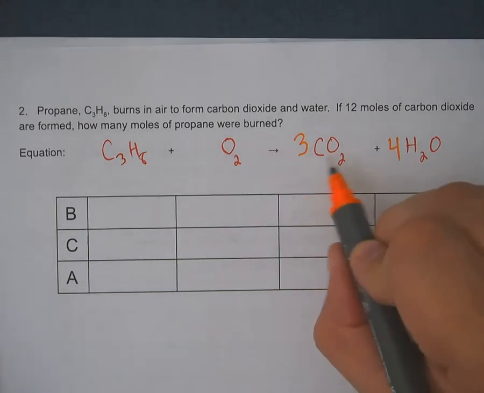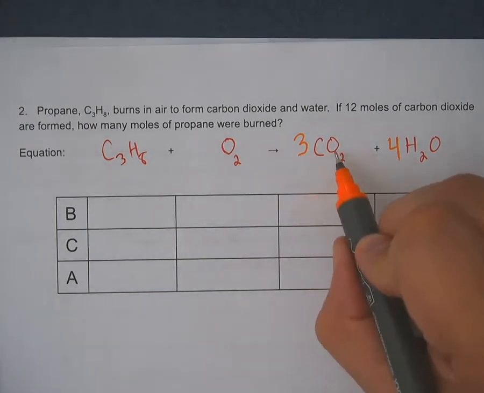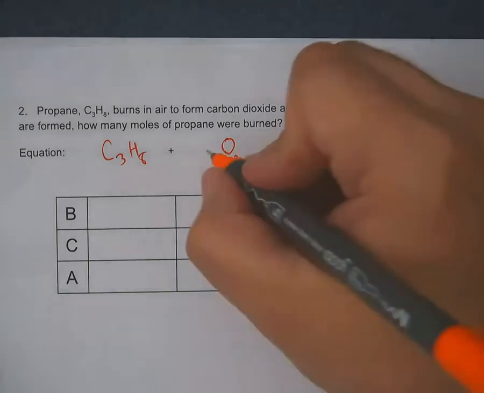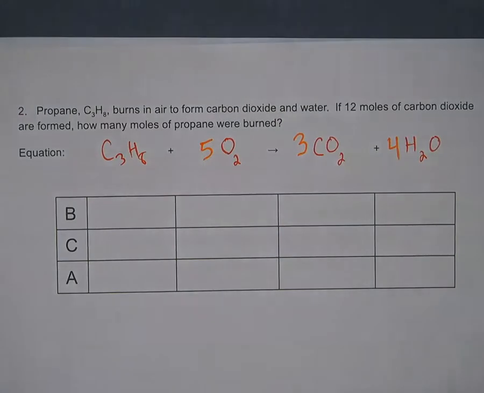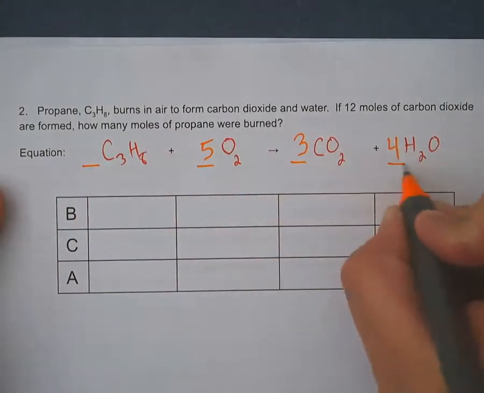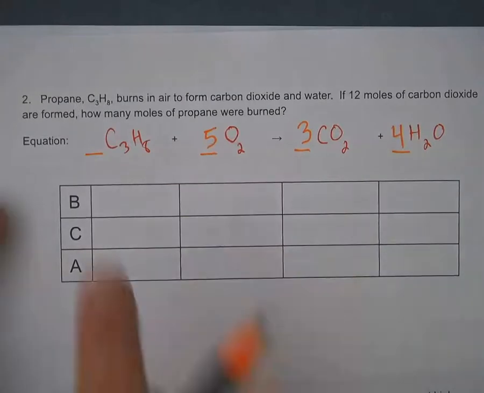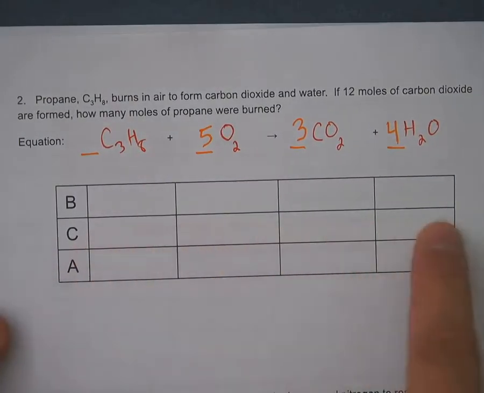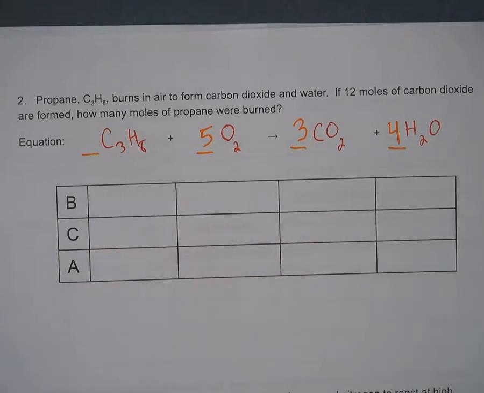No, I almost added, but we multiply 3 times 2 to get 6 oxygens. Plus there's 4 more, so there's 10. So if I put a 5 here, this will give me 10 oxygens on this side. Okay, so our balanced equation is 1 of these plus 5 of these makes 3 of these and 4 of these. Remember, this 1, 5, 3, 4 ratio is really important for the change column of the BCA table.